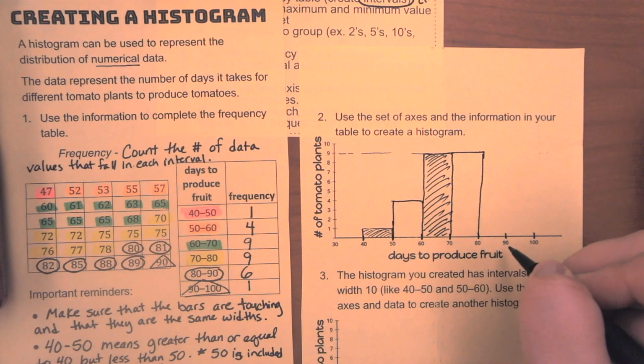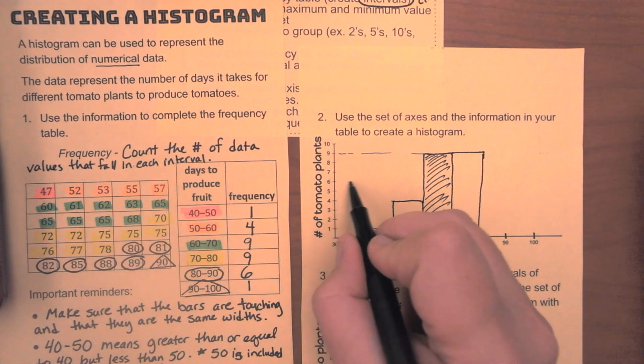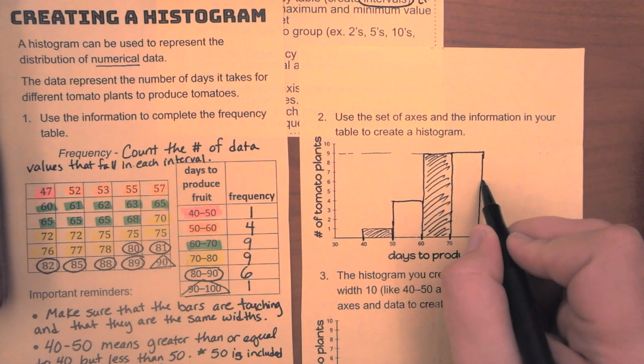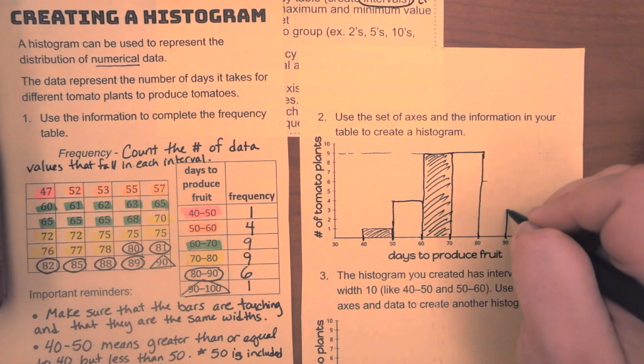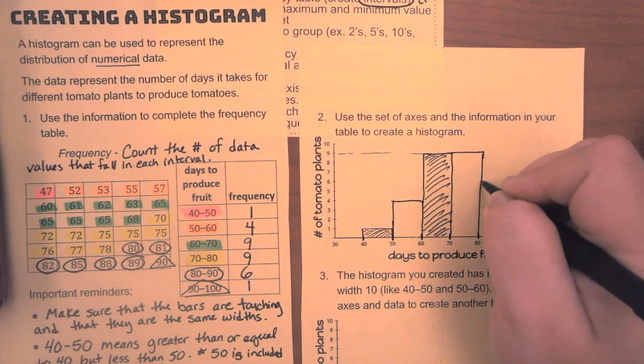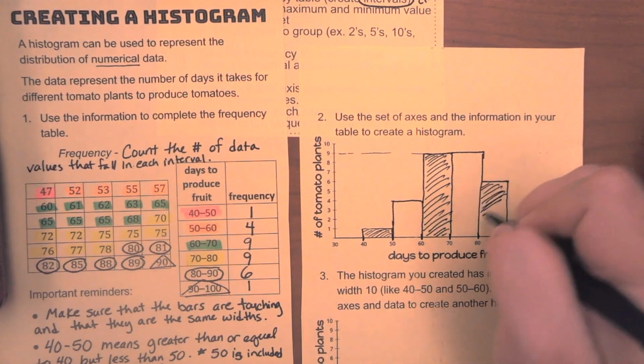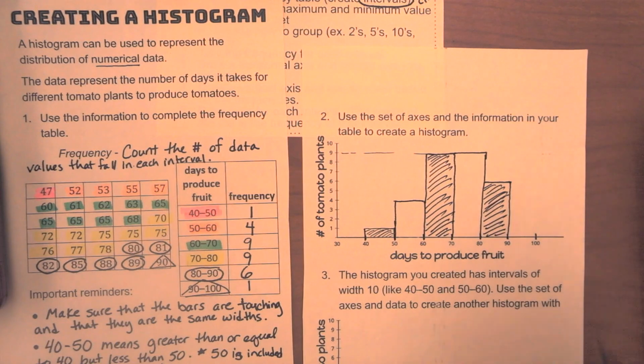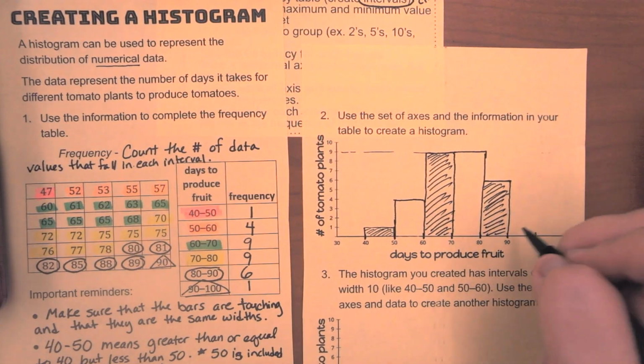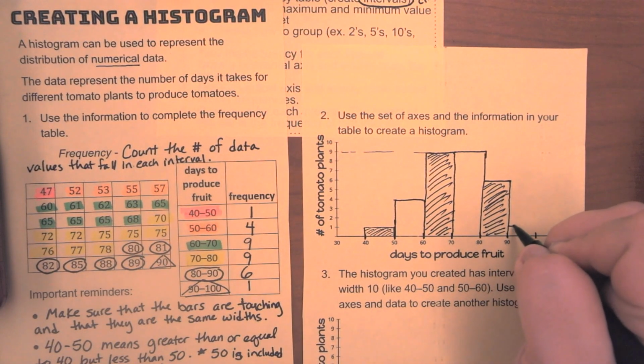80 to 90 has to go up to 6, so that's about here. So at 90, I'm going to go straight up and then over. I might shade this one in. And then 90 to 100 is just 1 again. So it's going to be about here.